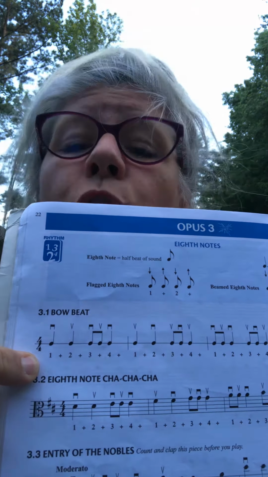Okay? Here's measure 1, so let's now look at measure 2. Let me call on somebody. Who knows? Are these the same or different? Oh, I see Susie. Susie, are these the same or different? They're the same, Miss Berger. Awesome, Susie. They are the same.